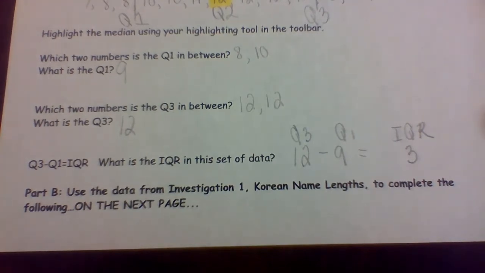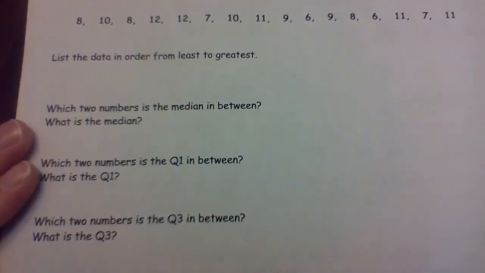Okay, so what you're going to do is on the next page, the same thing that we just went over with a different data set. So order the data least to greatest. Which number is the median in between? So this time you're not going to highlight or circle a median. You have to find the median in between two different numbers, and then find Q1, Q3, and the IQR.